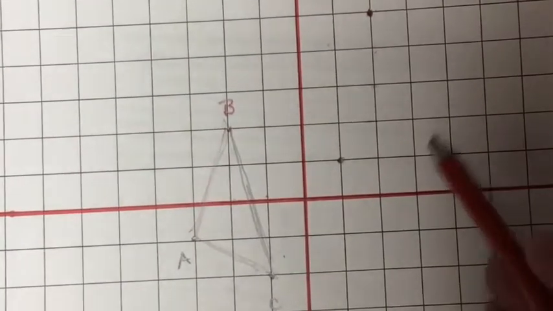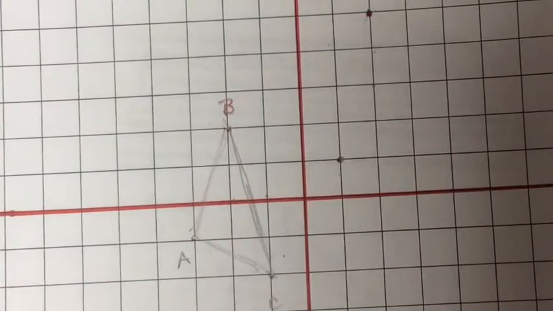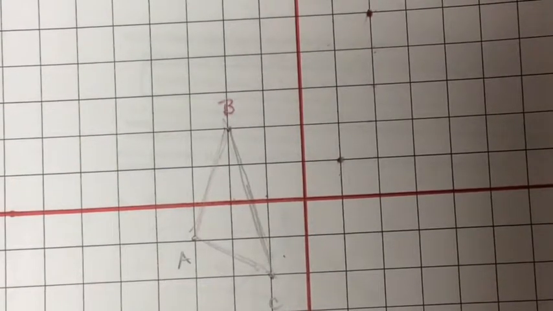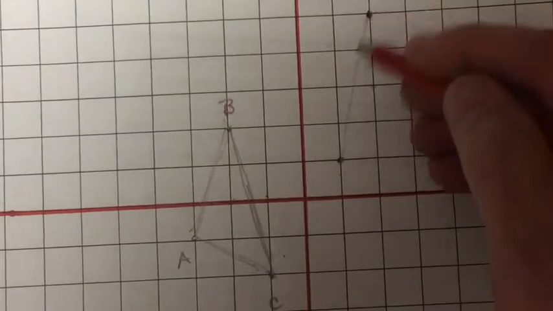Because that's the one that's going to fit here, right? I'm asking the question. C is a point, but which side? BC. So BC could go here, right?